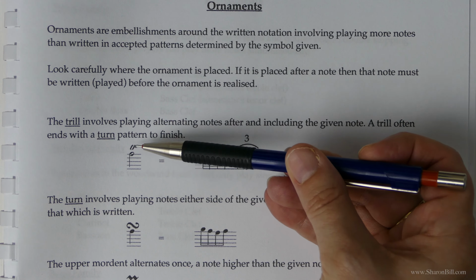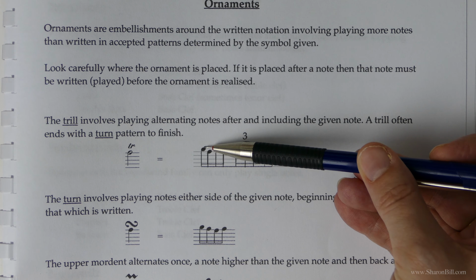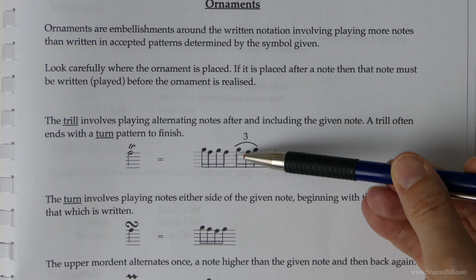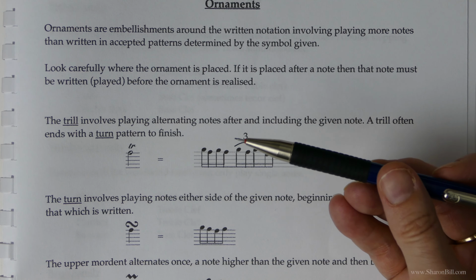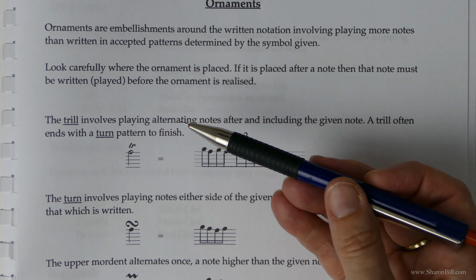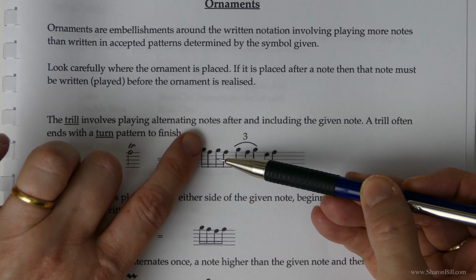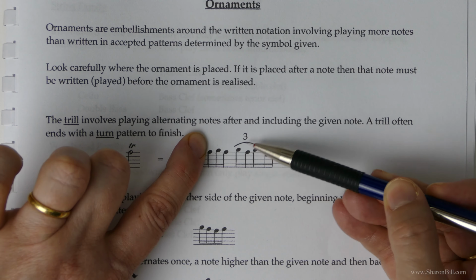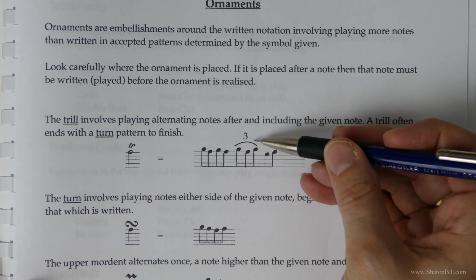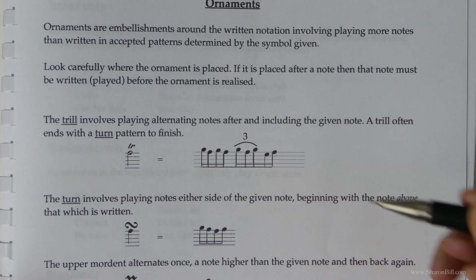So although the given note is an F, it can begin on the top note G and then alternate upwards. Or in more modern music after that classical period, it begins on the given note and just alternates upwards. Very often there's a little turn at the end there.